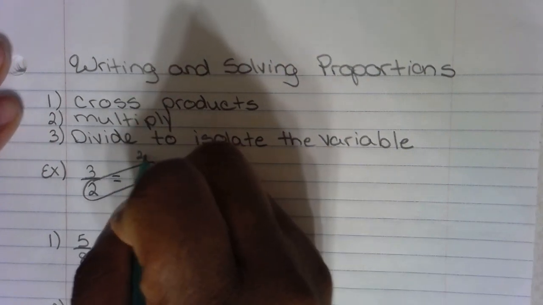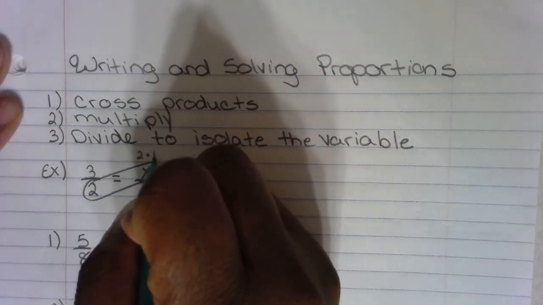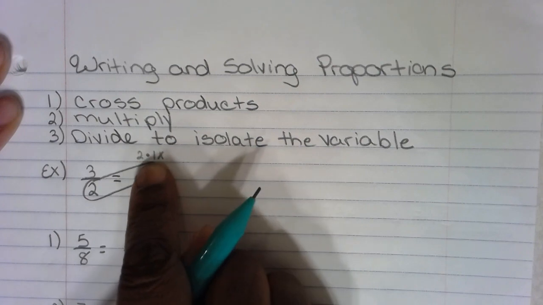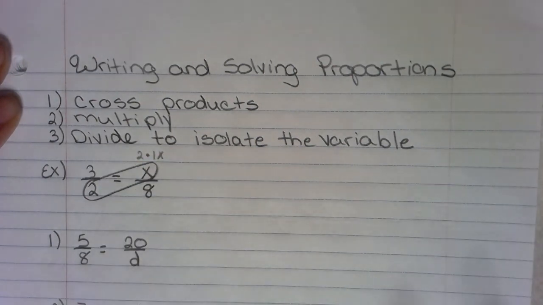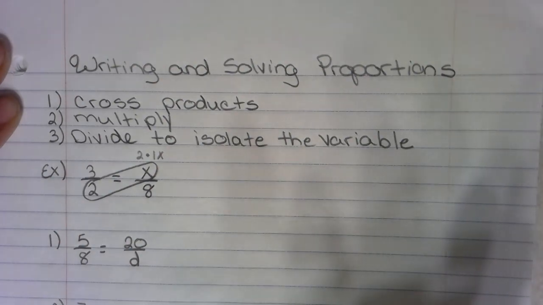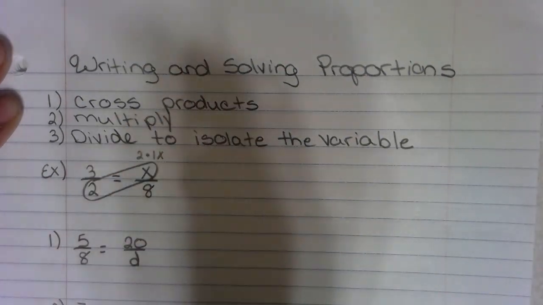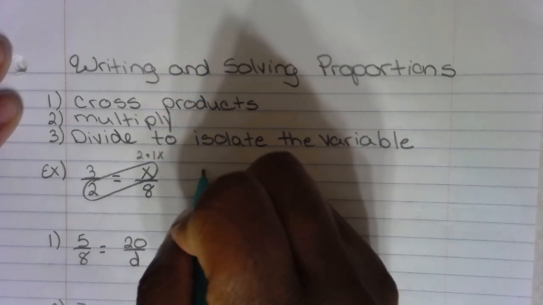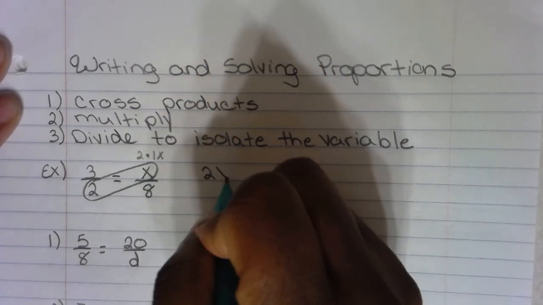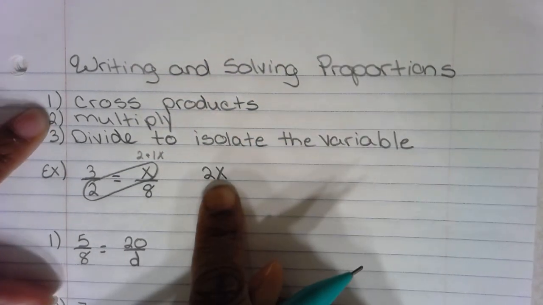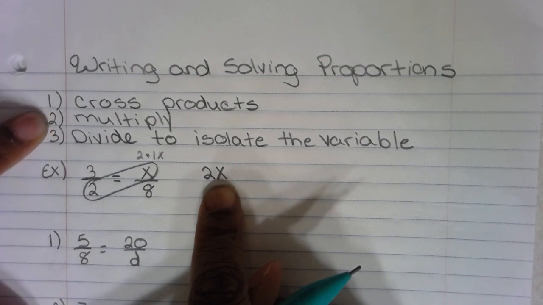So this is 2 times 1x. You can't see the 1 because I like to call it a windy 1. You can't see it, but you have to know it's there. Every variable has an invisible 1 sitting in front of it. So we know 2 times 1 is 2, and then the x stays there. So we just did cross products and we multiplied.